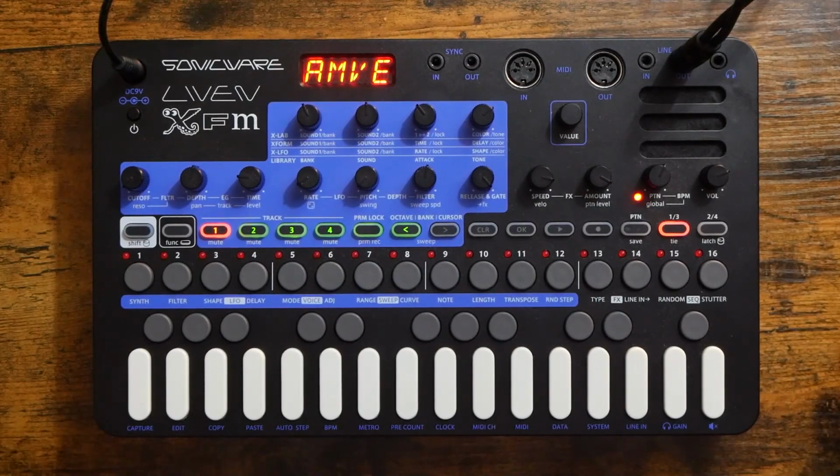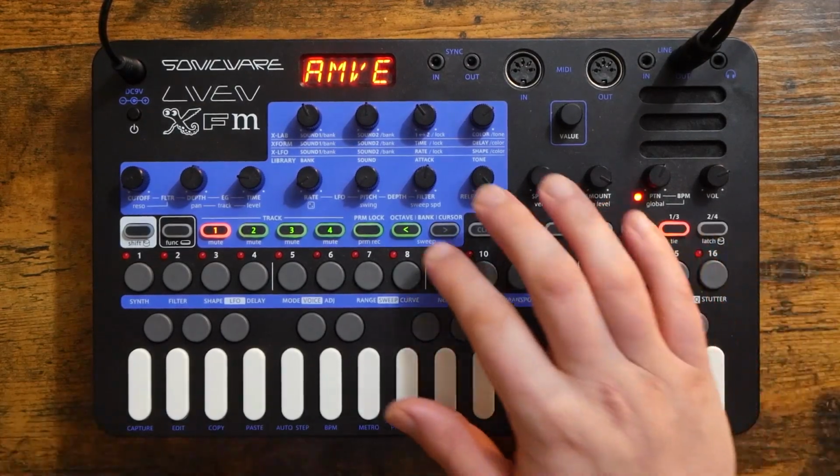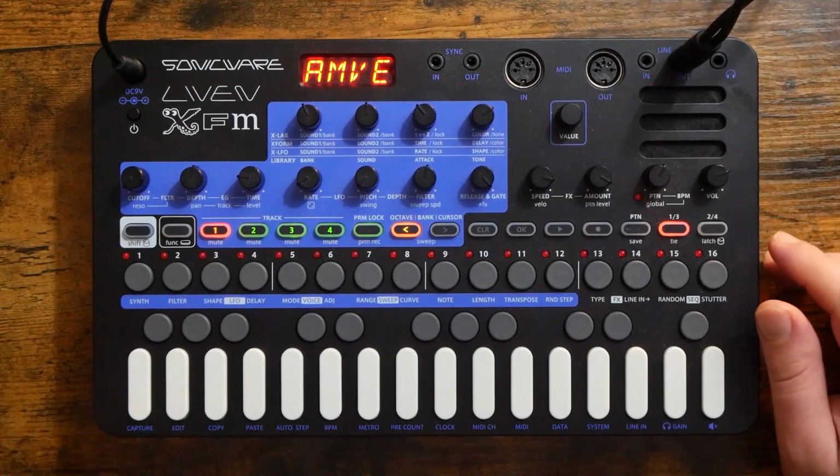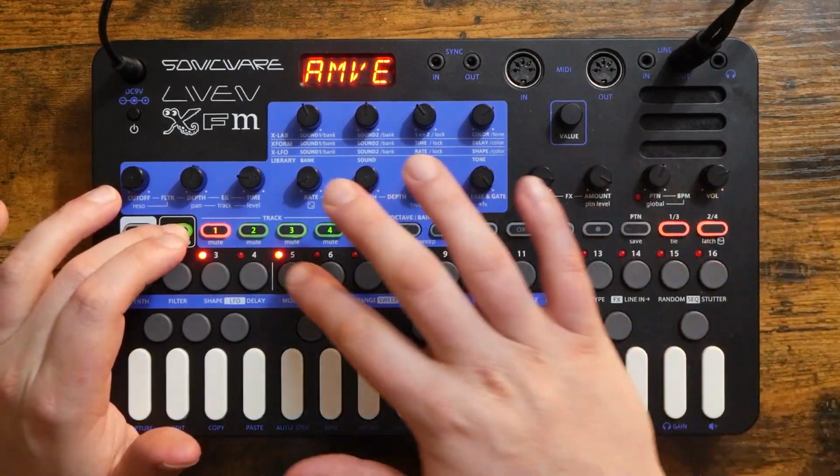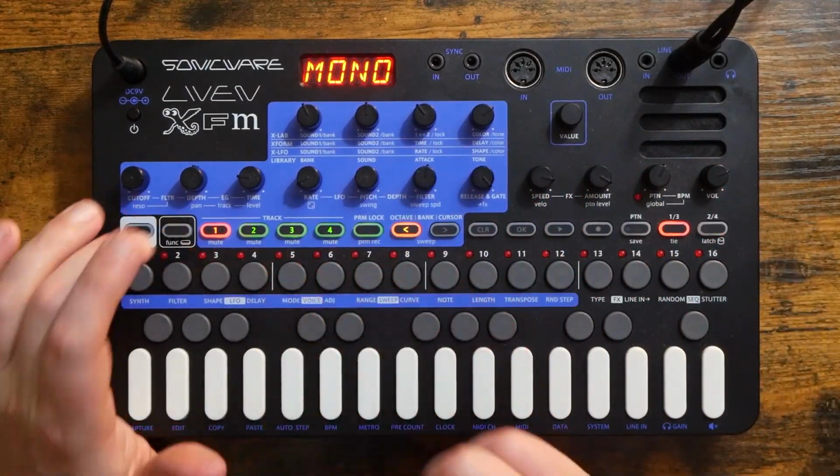So for instance, that right there would probably make a pretty cool bass line, especially if I recorded it into my DAW and then did a little processing from there. I'm going to go in really quick here and make this a mono patch.